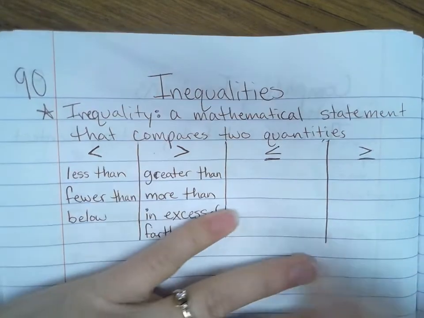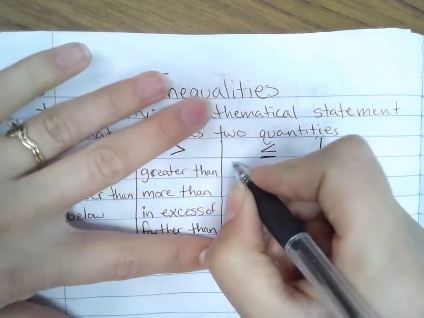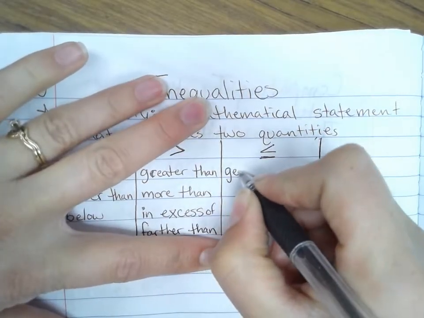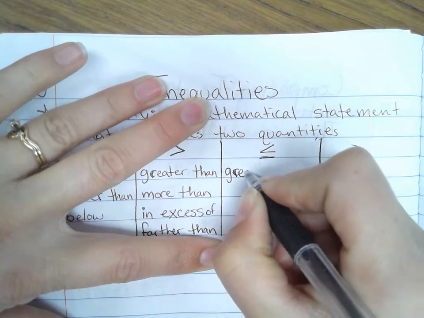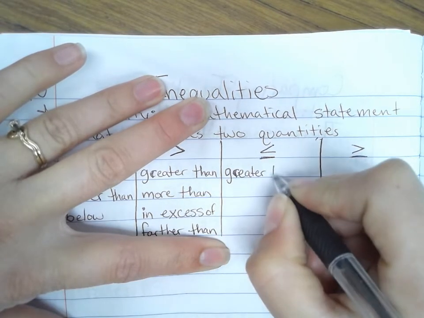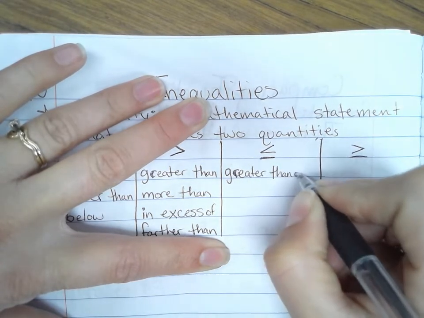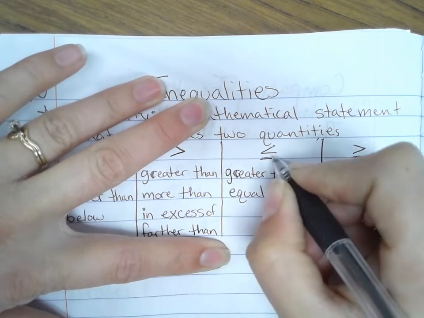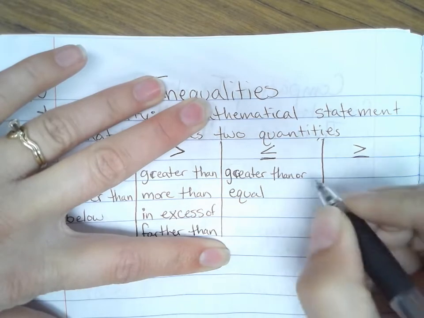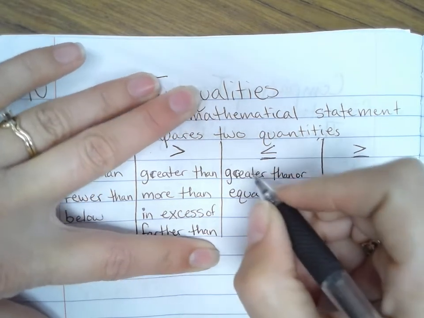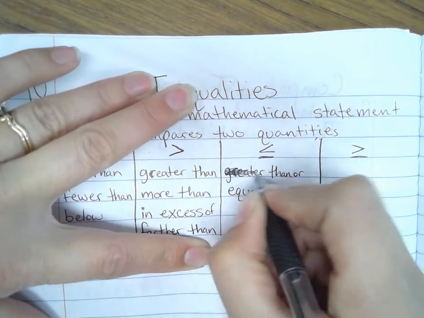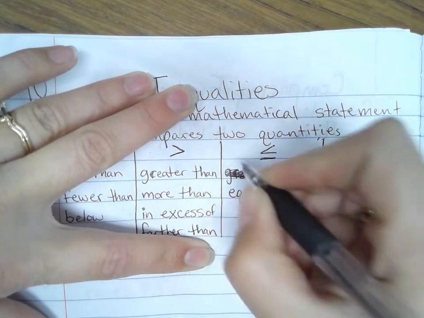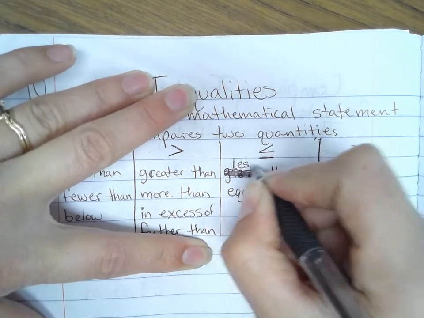Okay, now these ones. This is greater than or equal to. That's what this little line right here means. It can be equal, but it can also be, oh, I said that wrong. This is why you should do your work in pencil. Less than or equal to.